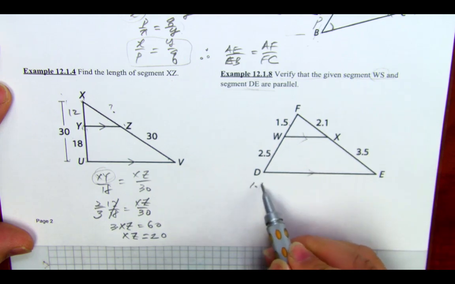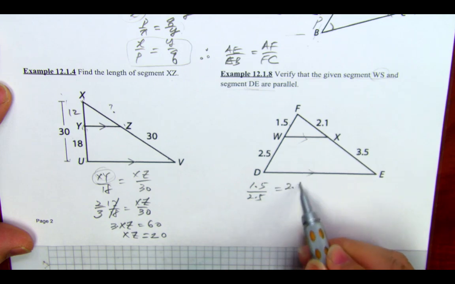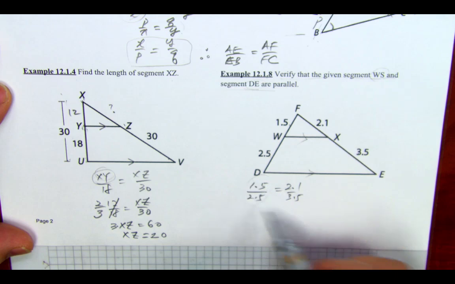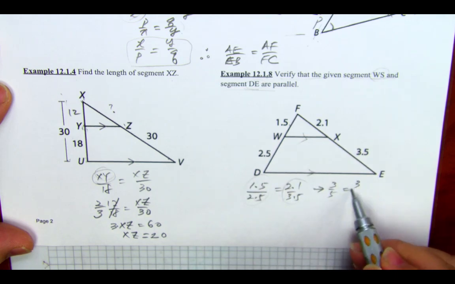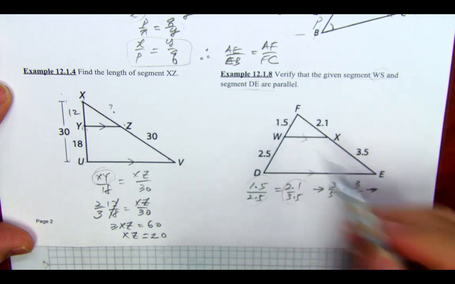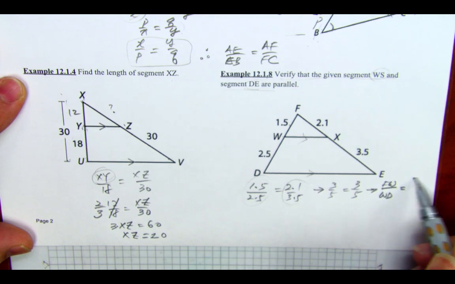Okay, so you got 1.5 divided by 2.5 is 2.1 over 3.5. All right, that turns out to be 3/5, and that turns out to be 3/5. That implies that FW over WD is equal to FX over XE.